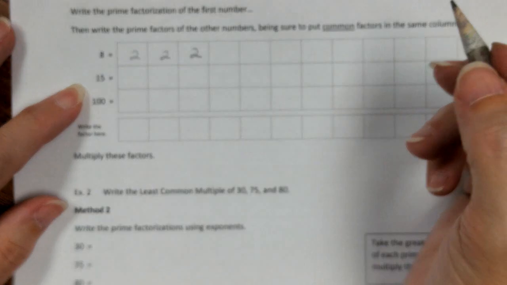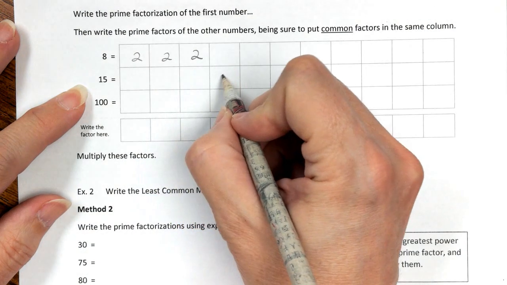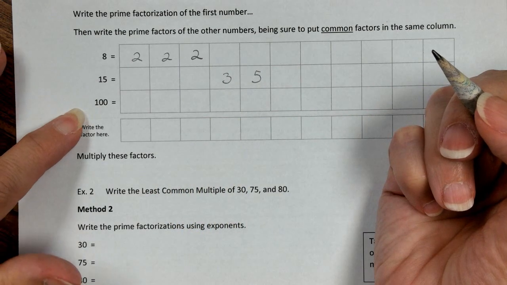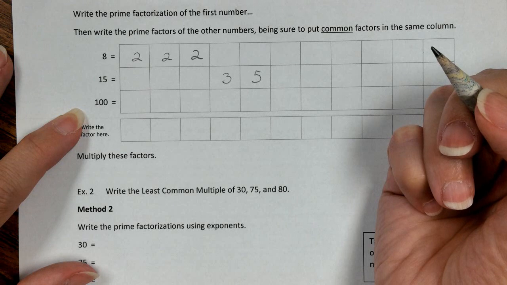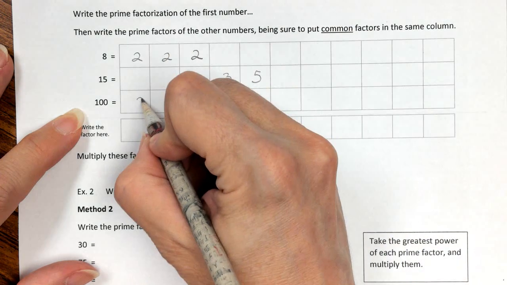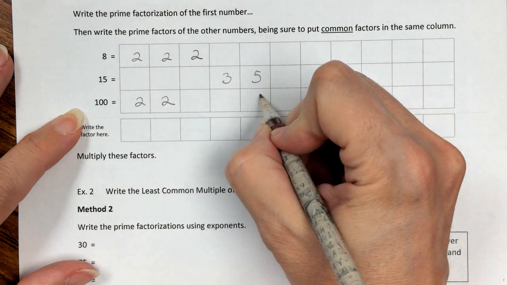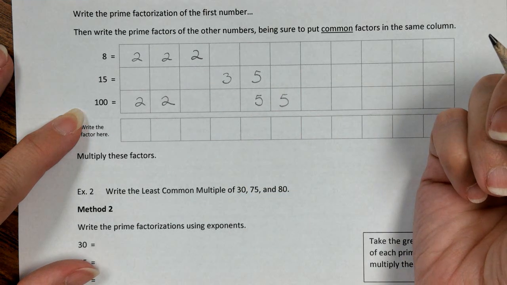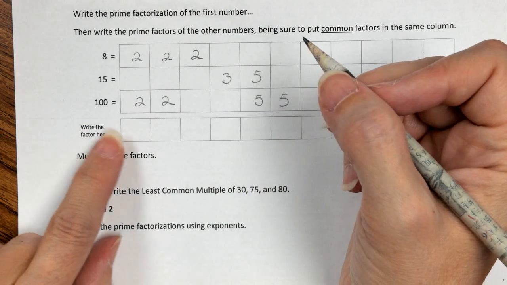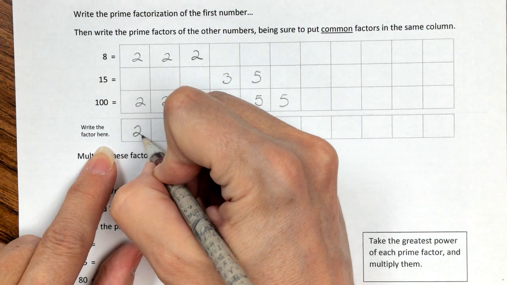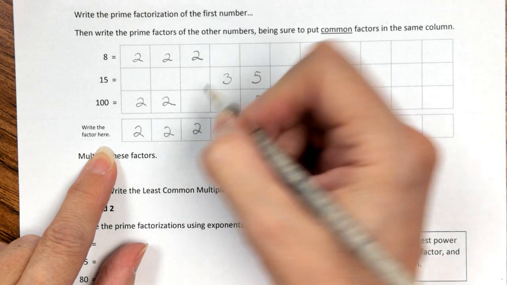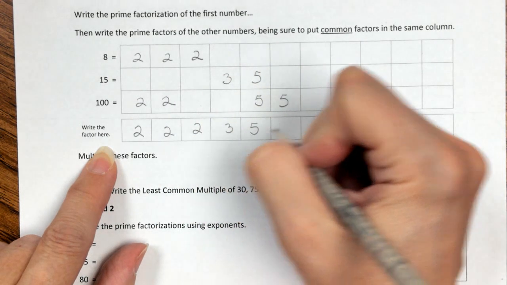Well, 15 is only 3 times 5. There are no 2's. So I'll go out here and put 3 times 5. 100, that is 4 times 25. So that's 2 times 2 times 5 times 5. Now write the factor here. So whatever number is in that column, we're going to write it, even though the columns aren't full. 3, 5, 5.